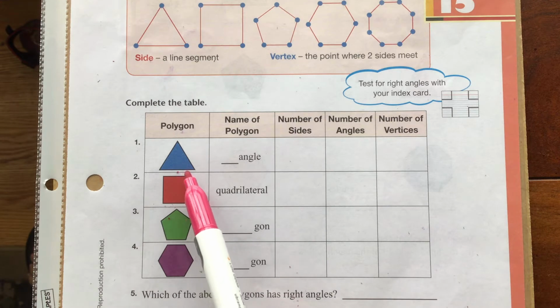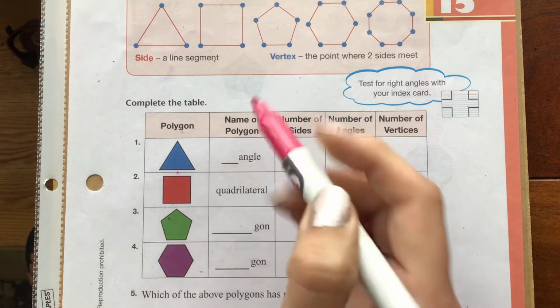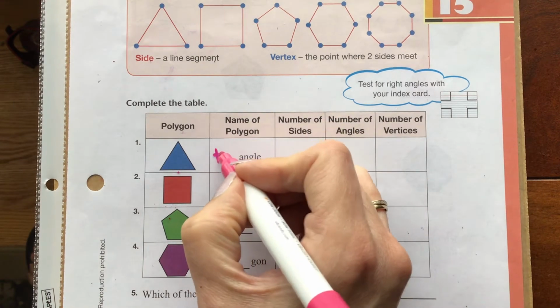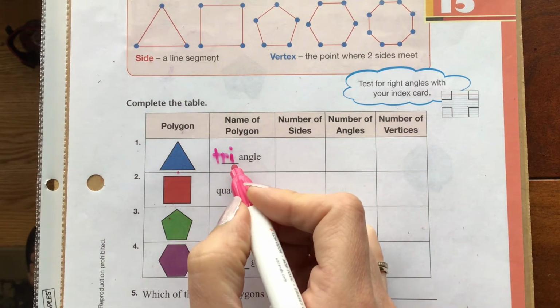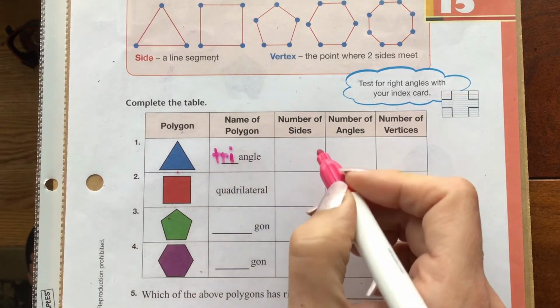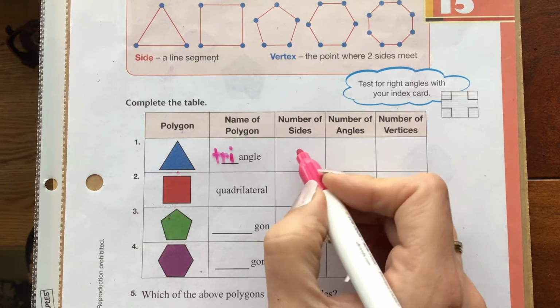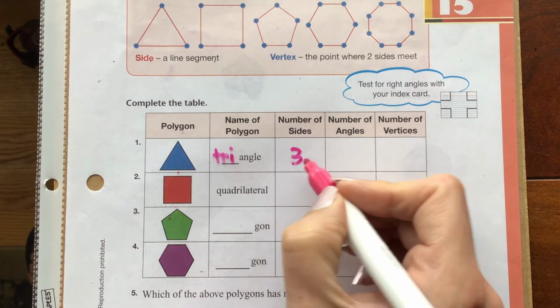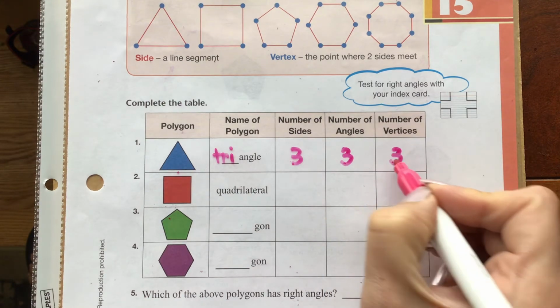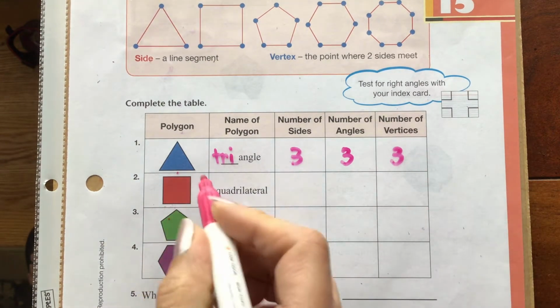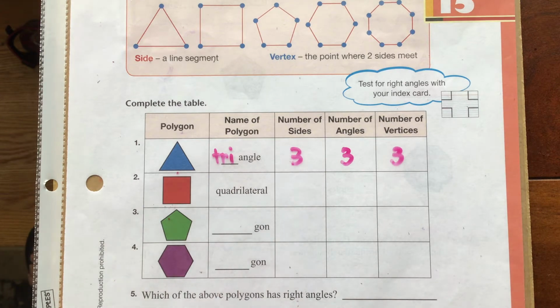What shape is this? Well, I know you guys know this, right? It is a triangle. We know that TRI means 3, right? So it has 3 sides, 3 angles, and 3 vertices. The nice thing with these polygons is that the number of sides, the number of angles, and the number of vertices is going to be the same.